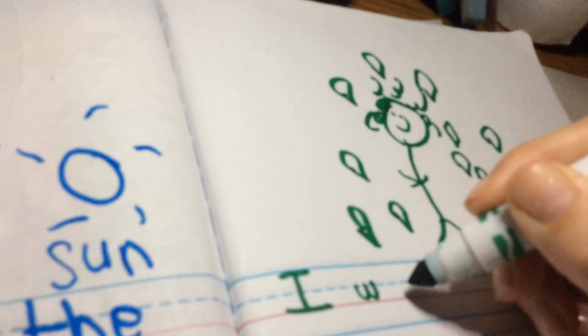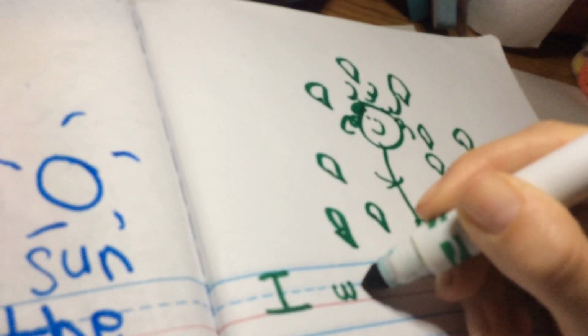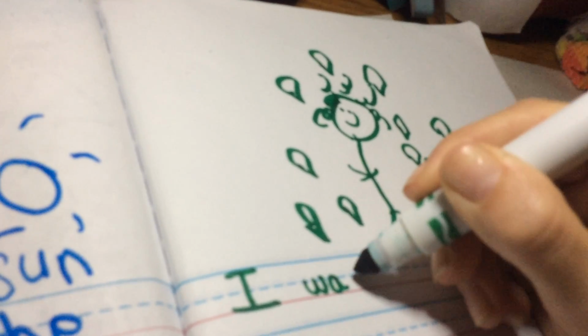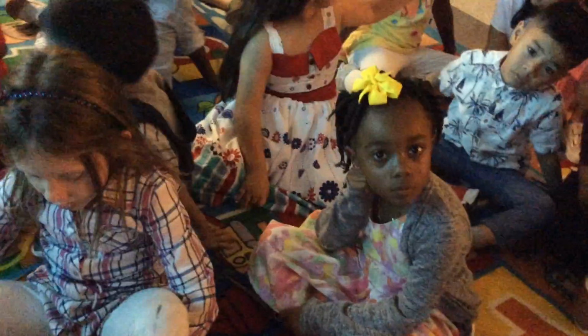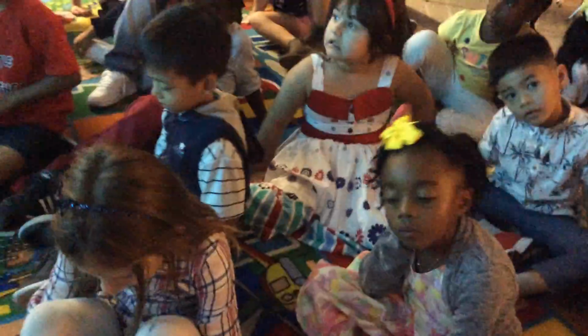What comes next? S. That's why we practice that word, because if we were going to do the letter sounds for it, it would be like as. I was playing in the leaves. Do we say it like that? No. So the word is was.